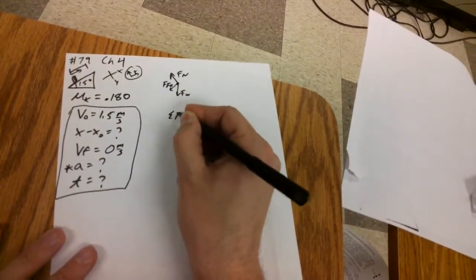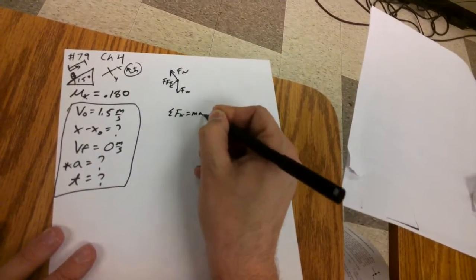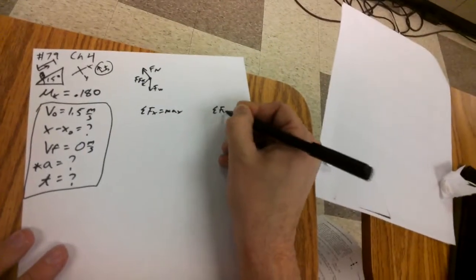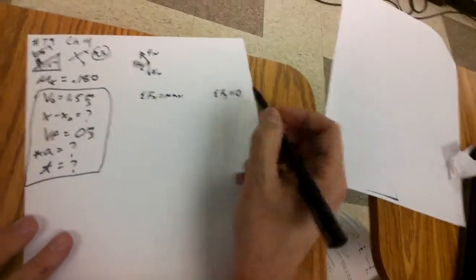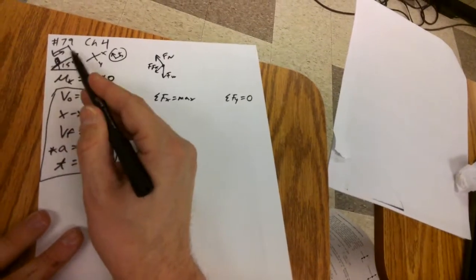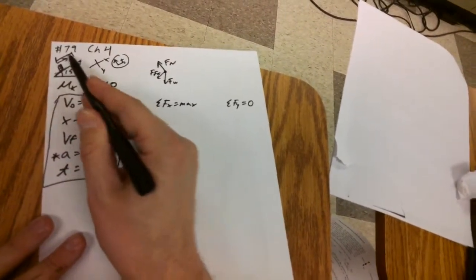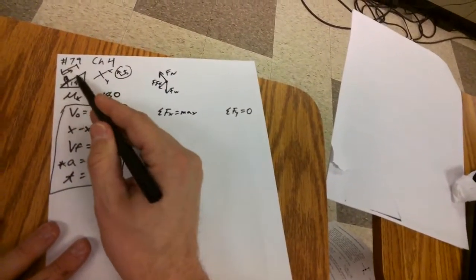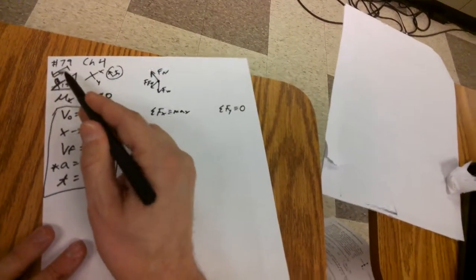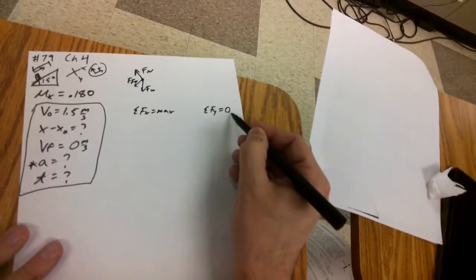Okay. We'll start summing our forces. So let's sum the force in the x direction equal to max. And let's go ahead, we're probably going to need it. Let's sum the force in the y direction. It'll be 0 because this is moving up and down the incline like this. There is an acceleration, but it's not like jumping up off. So it's not going any movement at all in the y direction. That's why this acceleration right here is 0.